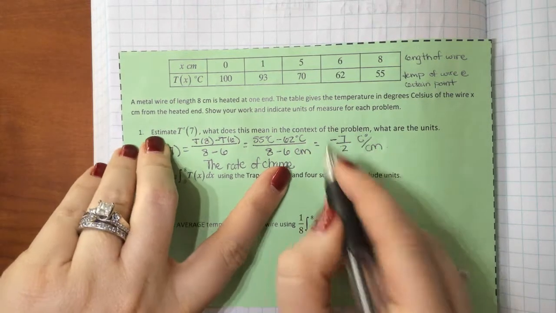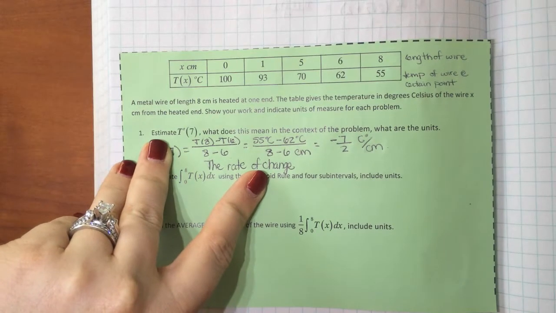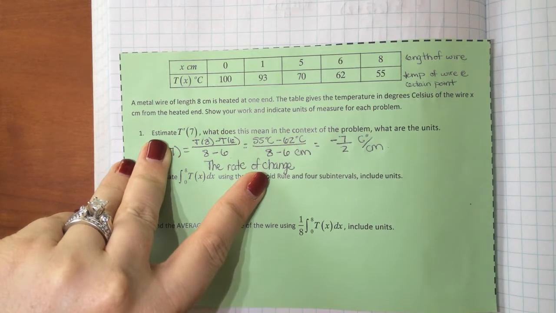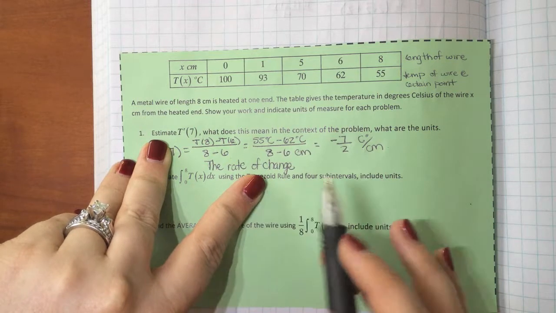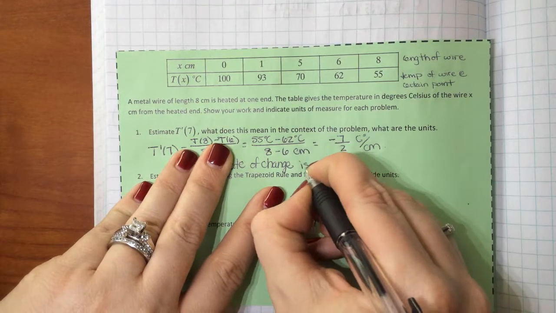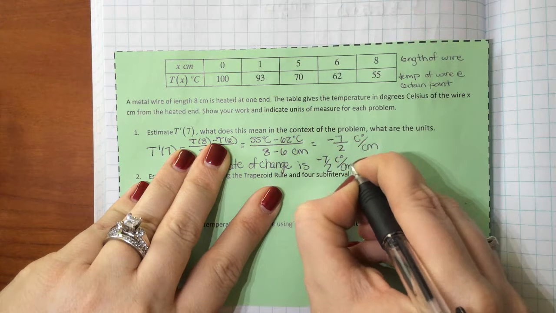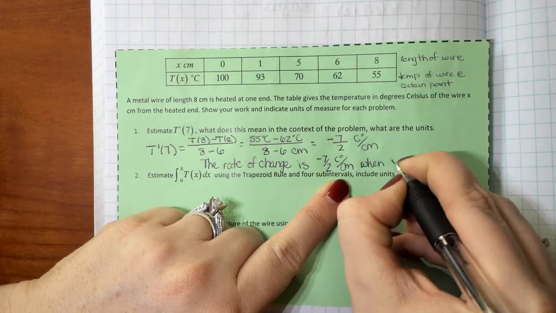Your signs will take care of that. You simply just need to say rate of change. If you guys say the rate of change is decreasing at -7 over 2, you've just done a double negative. Leave increasing, decreasing out of it. Just say the rate of change is -7 over 2 Celsius over centimeters when x is 7.